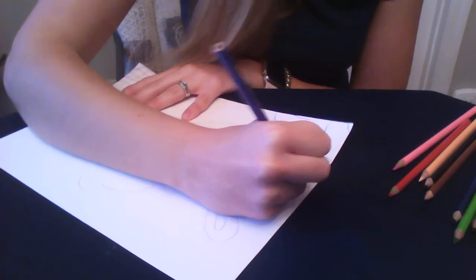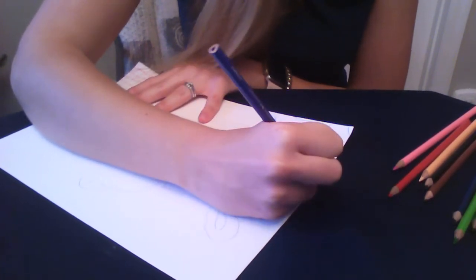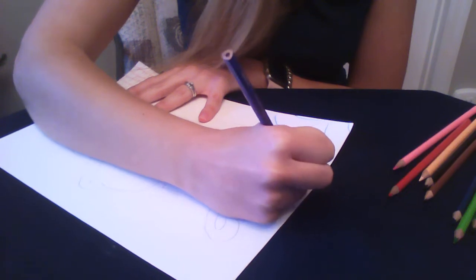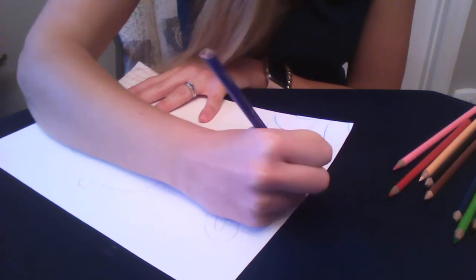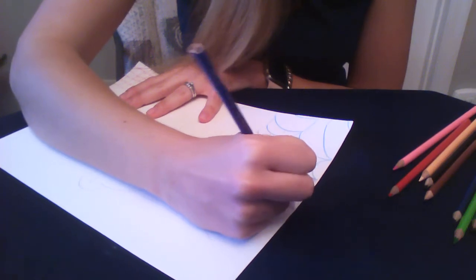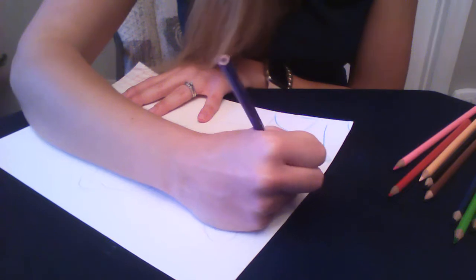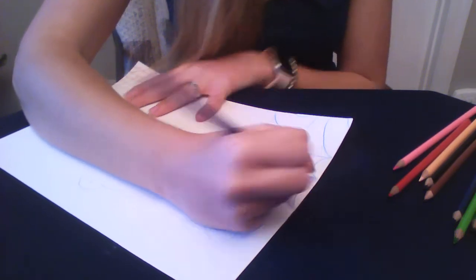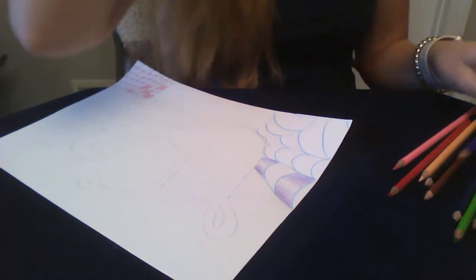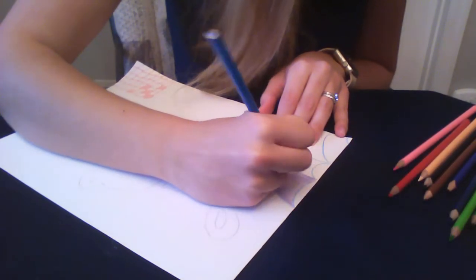I'm going to also do a pattern in there. Notice how I'm coloring a little bit lighter as I get towards the middle, and I leave the very middle white. So let's add a blue layer now.